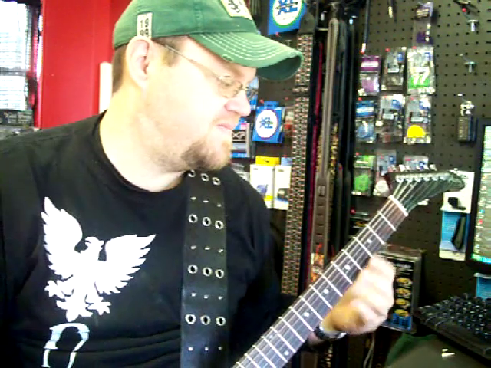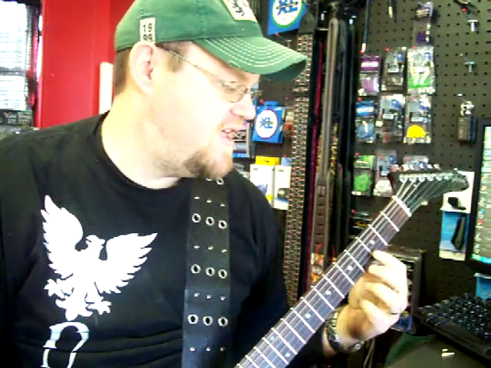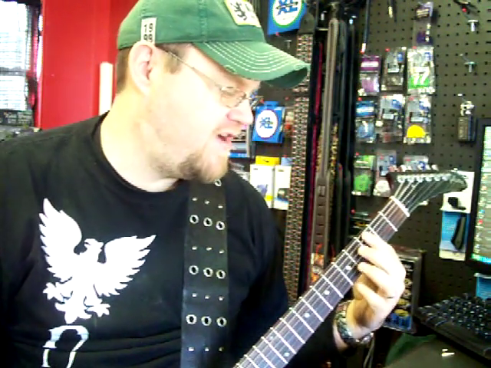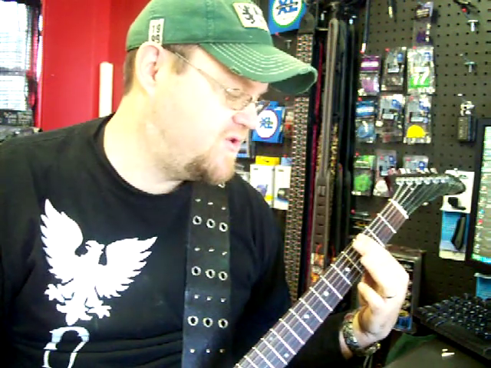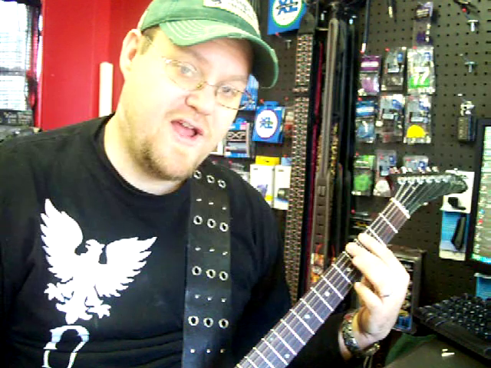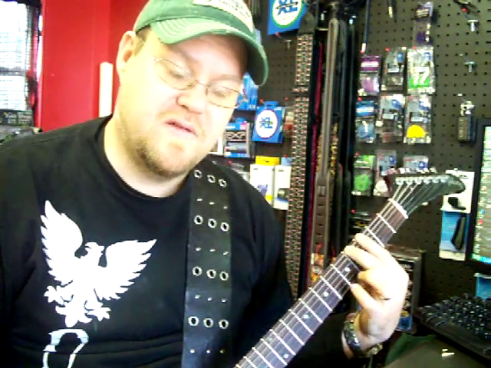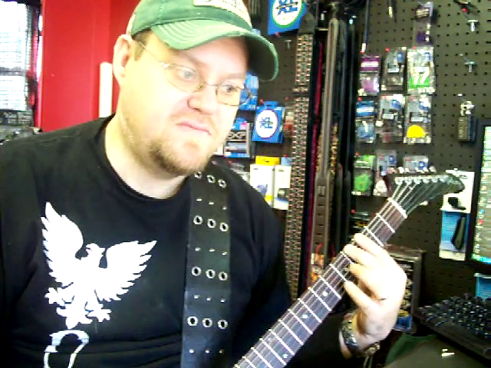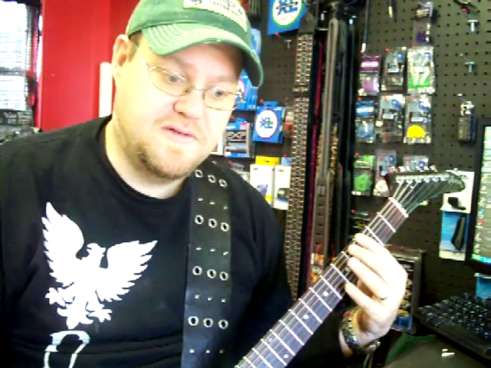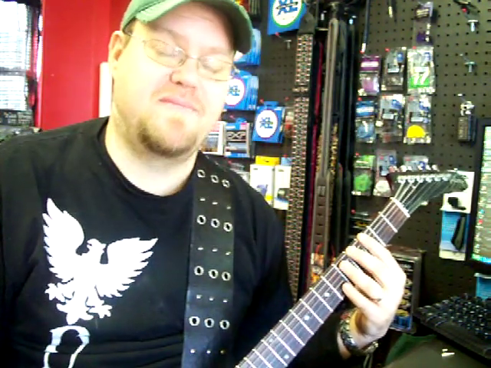If you know what that means: on a guitar, a half step is 1 fret, like from the 3rd fret G to the 4th fret, which would be a G sharp or an A flat. One fret is a half step.